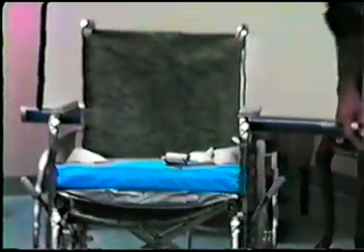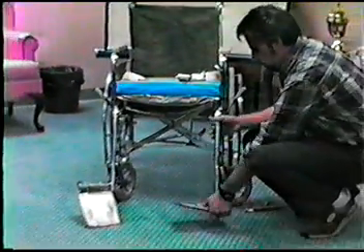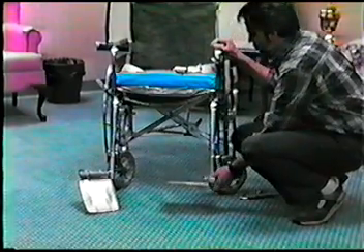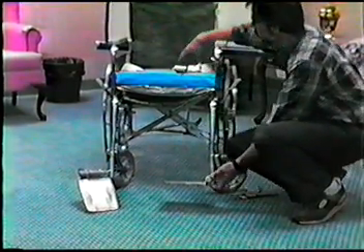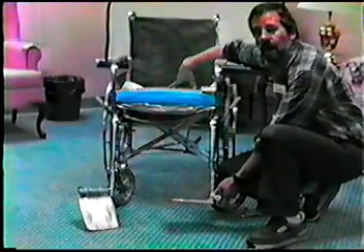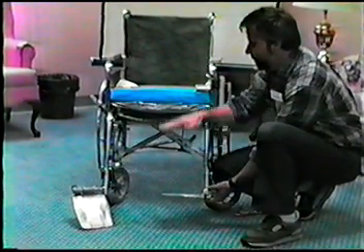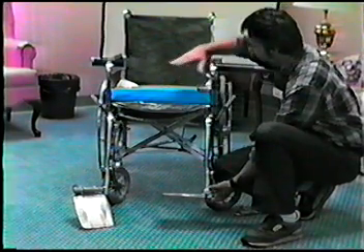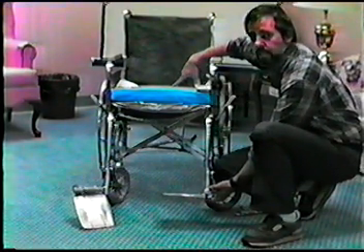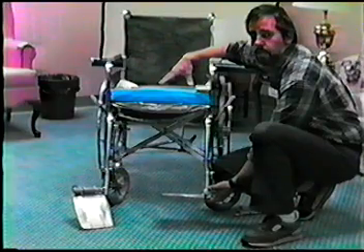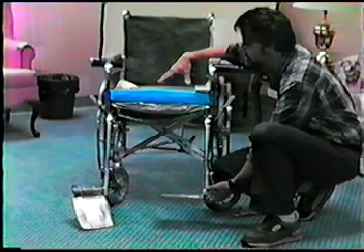The next thing I would do is I would adjust these again. What you want to make sure is you're trying to get equal weight distribution on the thighs here. So what you want to do is get these up so that you have patients as level as you can with their seating surface, okay? That's going to try and distribute the weight a little bit better, okay?